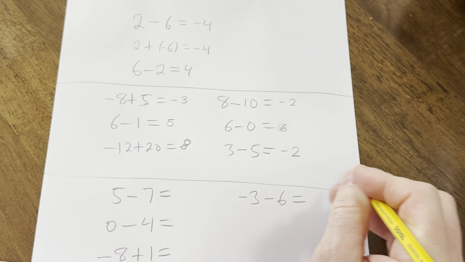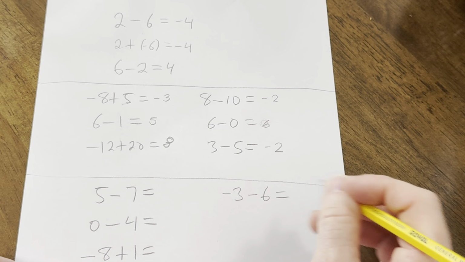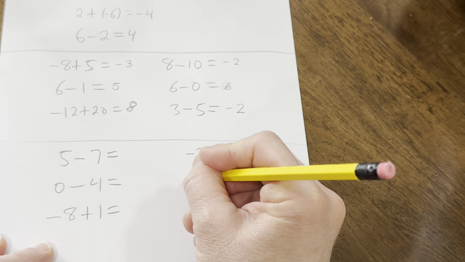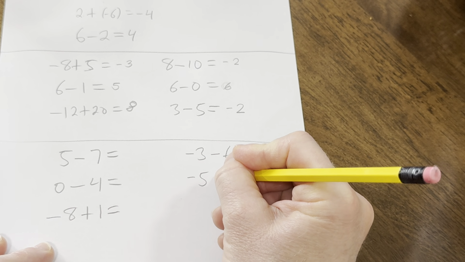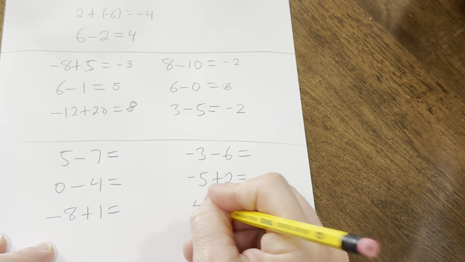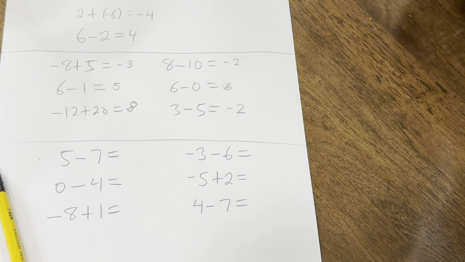We haven't done this one. They're both negative, right? So that's going to be one that, if you don't know, it's okay. Don't get nervous. It'll be all right. Negative 5 plus 2. And then let's do 4 minus 7. All right, try these.